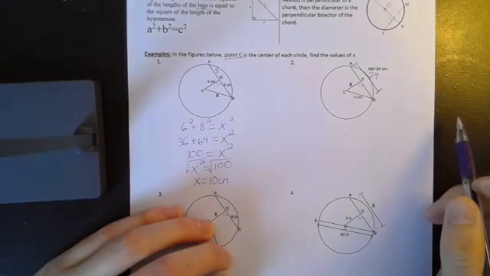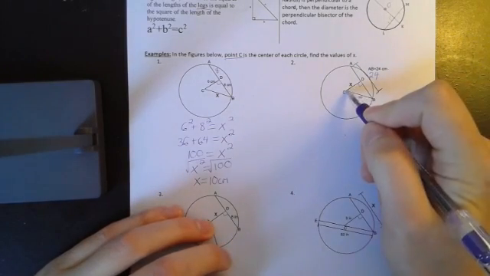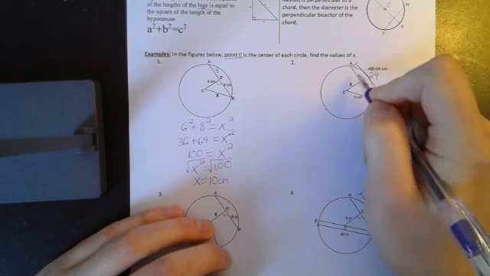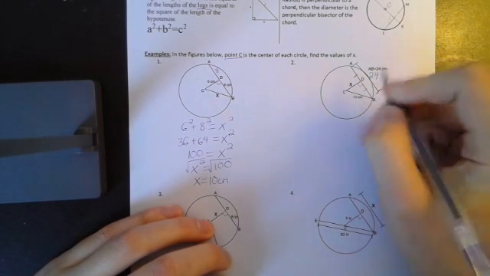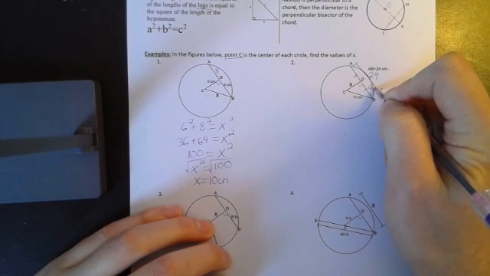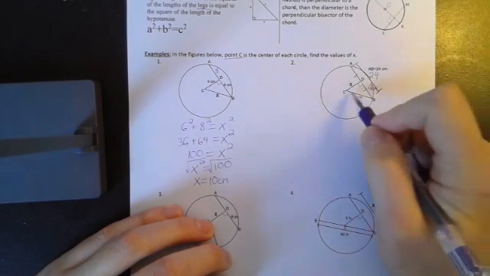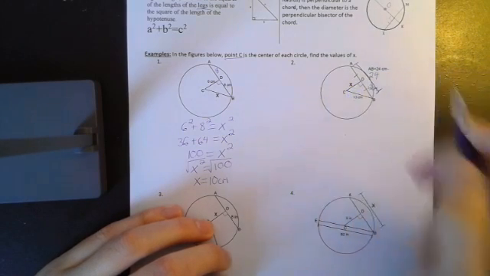Now we're going to have to use that second theorem that states that if you have a radius or a segment that's perpendicular to a chord, it bisects the chord. So that means that this segment, BD, is going to be 12 centimeters. Our radius, or the hypotenuse, is 13 centimeters. So we're looking to find one of the legs, CD.